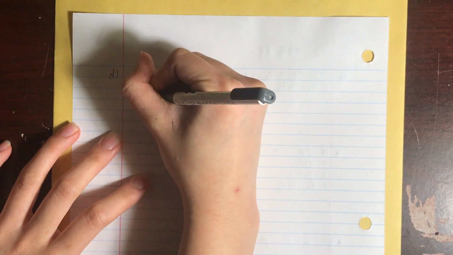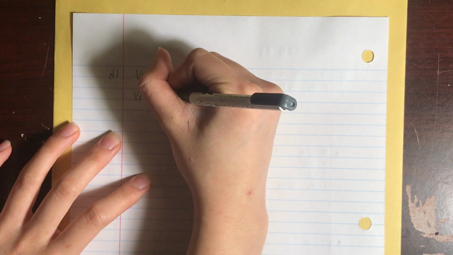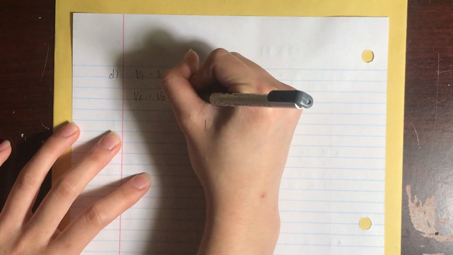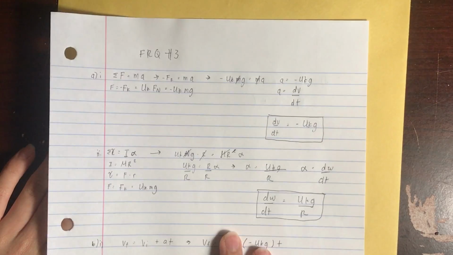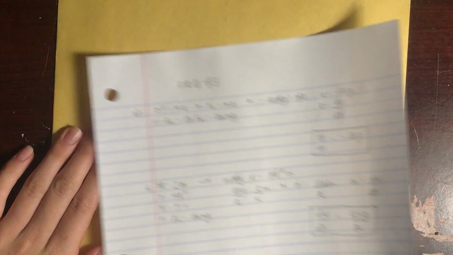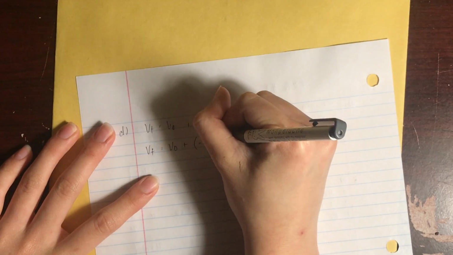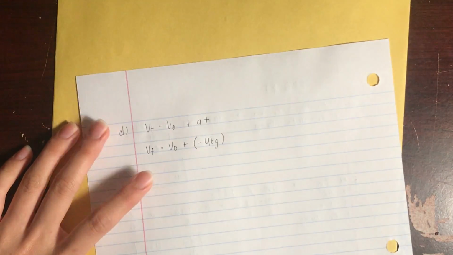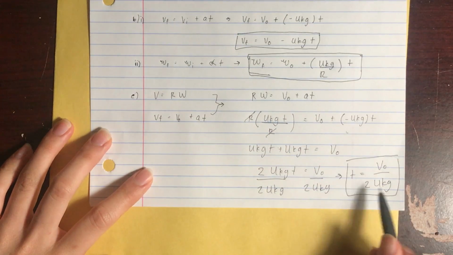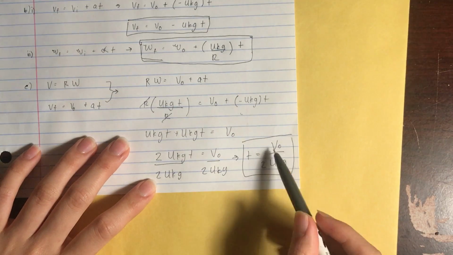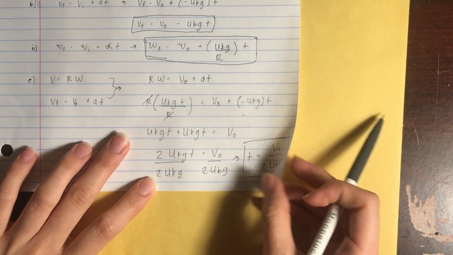We plug in linear acceleration, which we found at the very first step to be negative mu kg, and the time we just found in C, V initial over 2 mu kg.